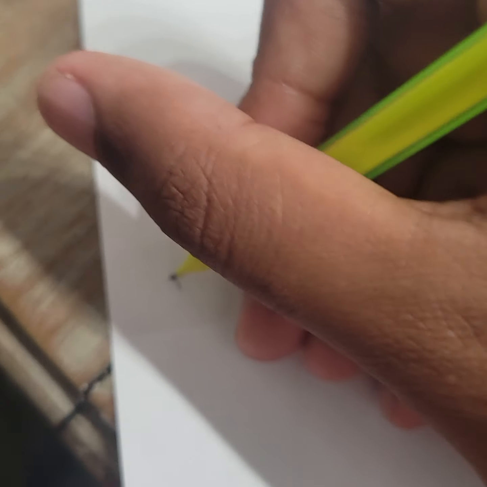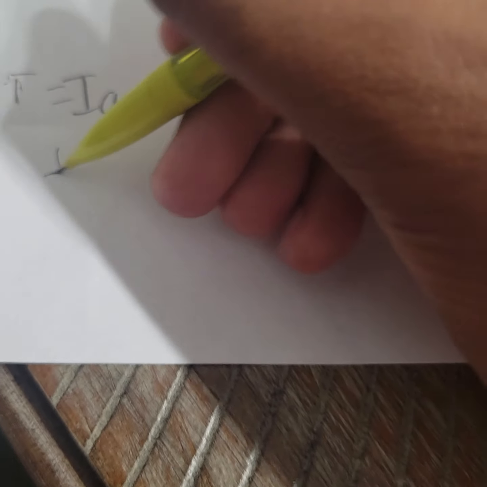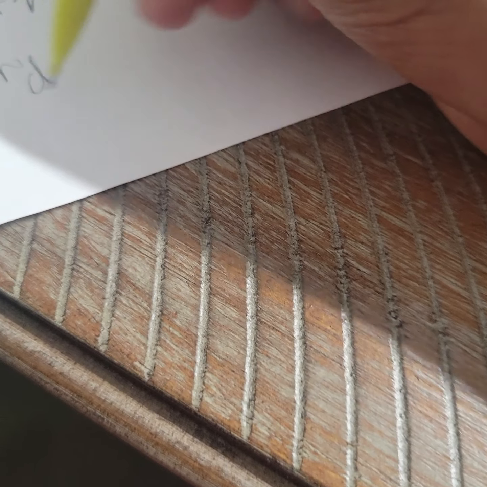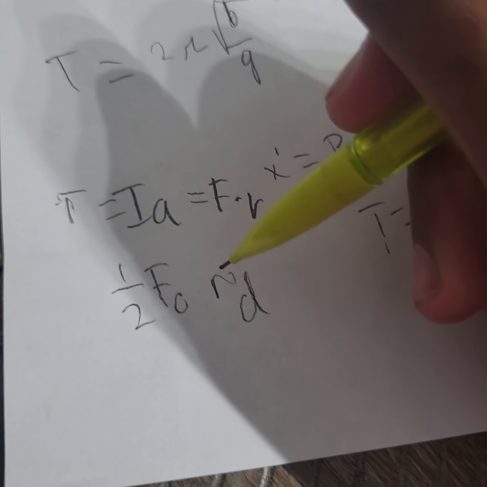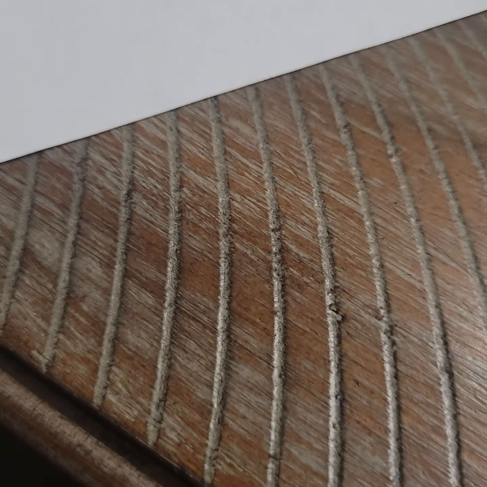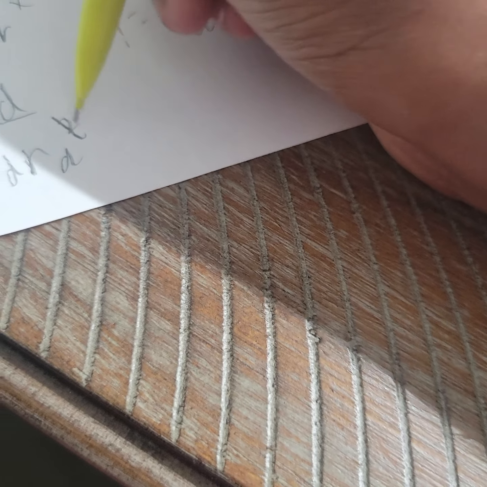So since torque equals I alpha equals force times radius, you could just say force is going to be equal to 1/2 F0 D, and I is just going to be equal to what it gives you, which is 1/2 MD RD squared. Then these two would cancel out, and these would cancel out, and that would just leave you with F0 over MD RD.